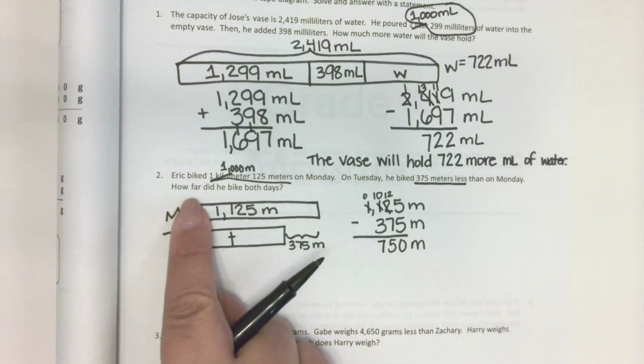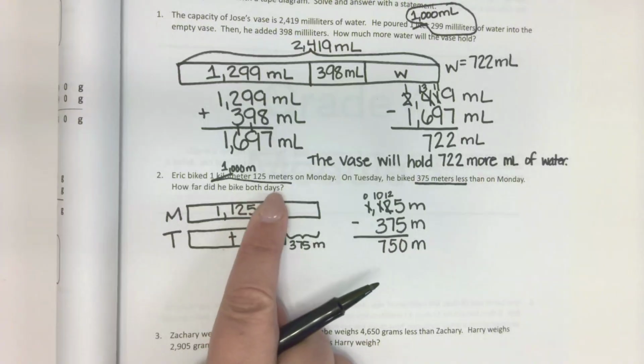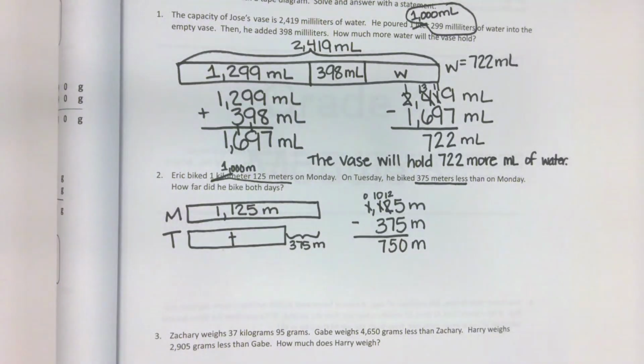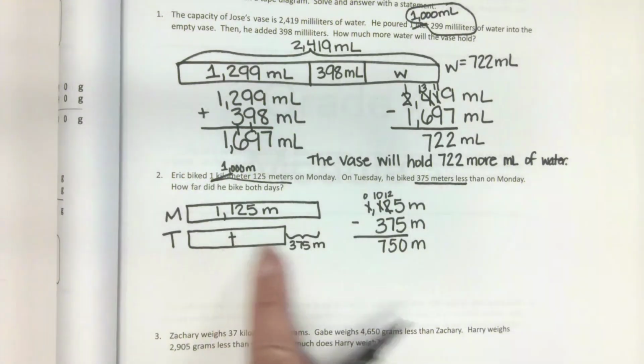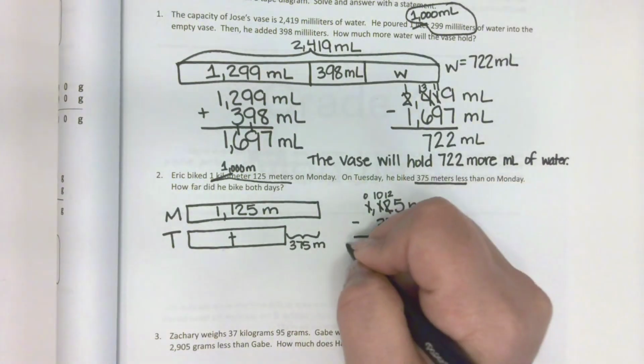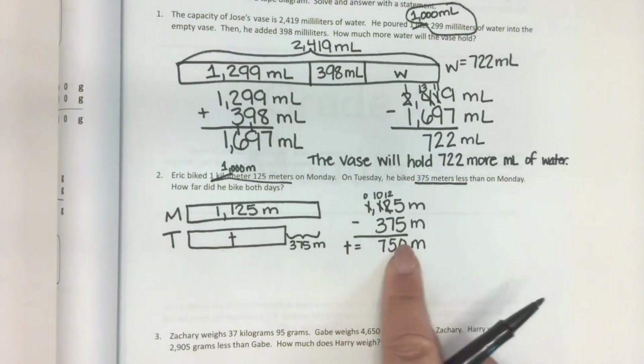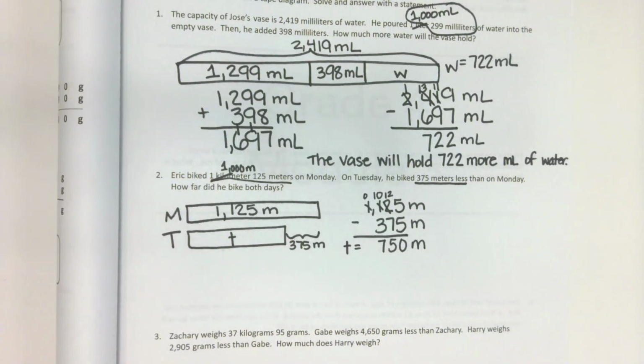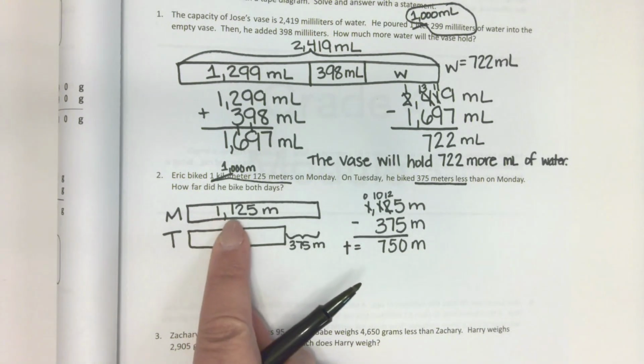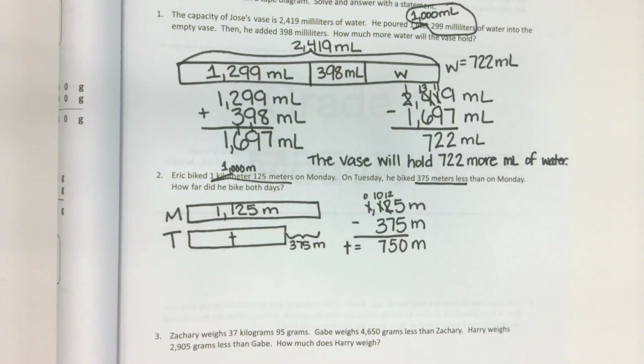The question says, how far did he bike both days? That means we need to figure out how much he biked in all. We now know Tuesday was 750 meters. Monday was 1,125 meters.